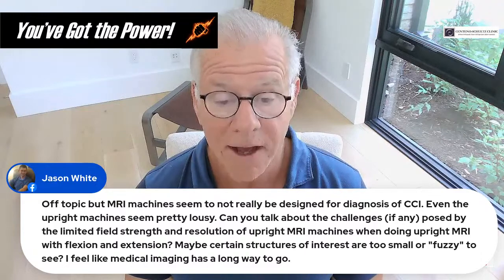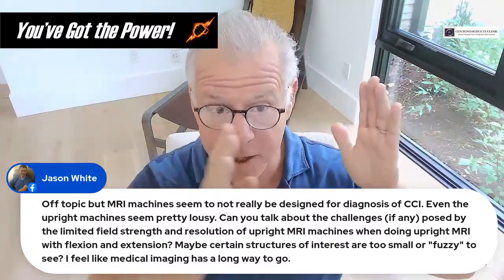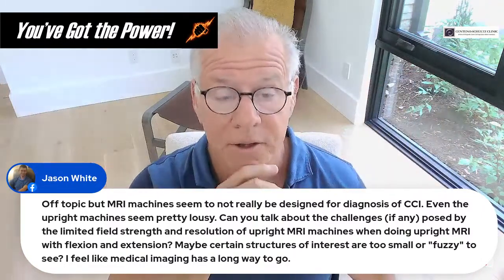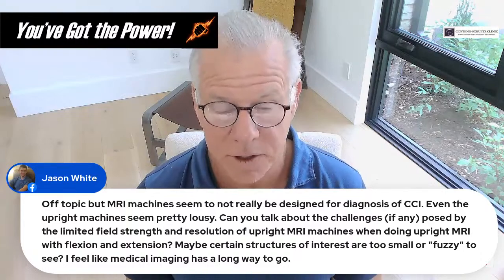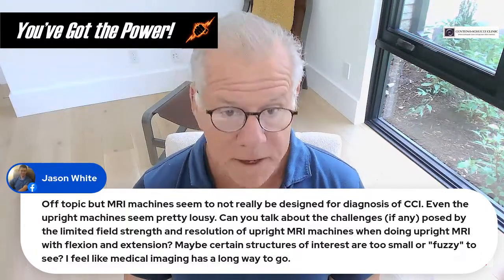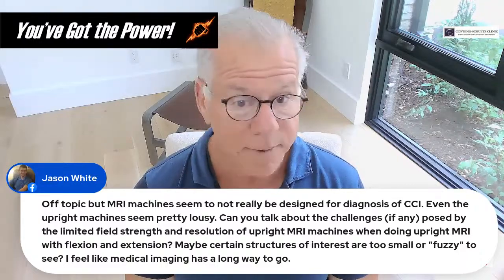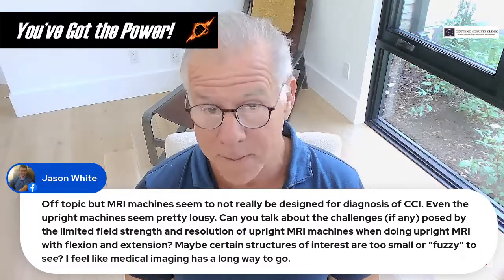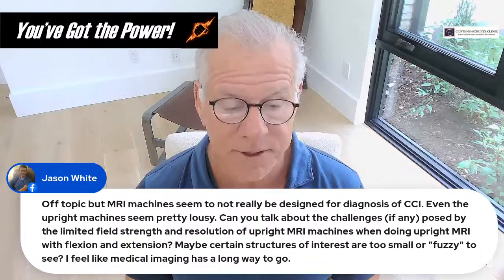Then we have upright machines, where you've got the machine to the left and right, and you can see out into the room. In those cases, you can do things like flexion and extension in most of those units. The problem there is that they're low field strength magnets, and some of them are reasonably good, and some of them are pretty bad when it comes to identifying specific structures.